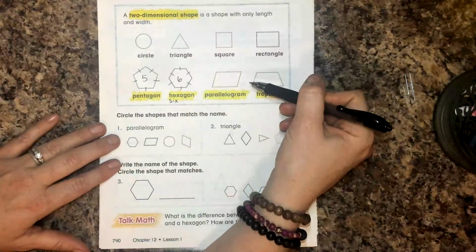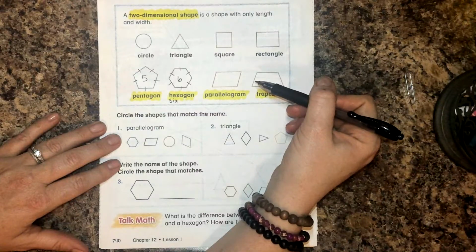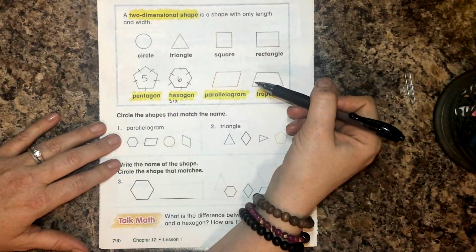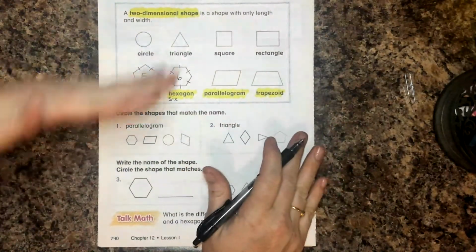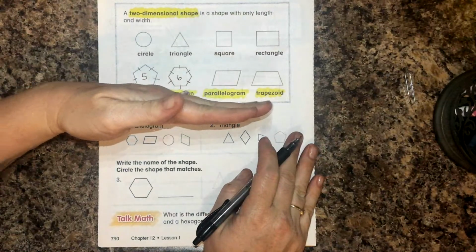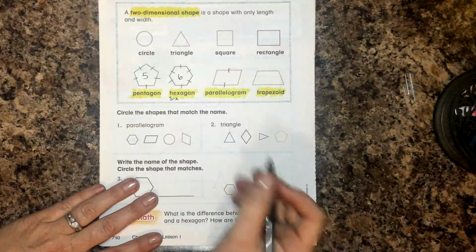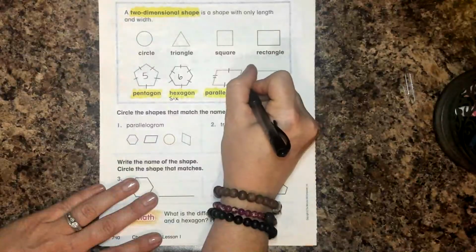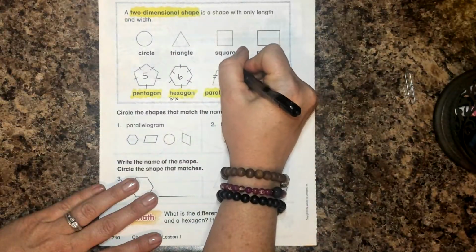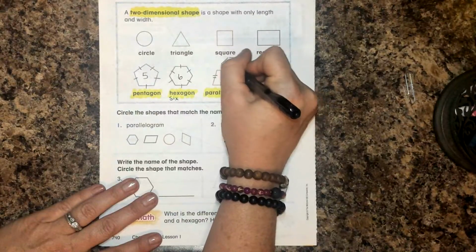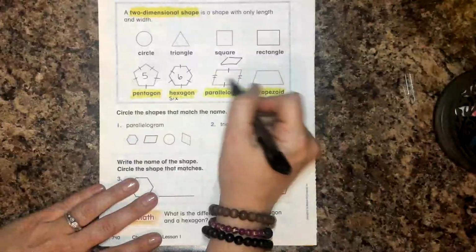Parallelogram might be one that you guys are not used to. So a parallelogram is a 4-sided figure that has 2 sets of parallel sides. So it's like a rectangle that got kind of squished, pushed down and then moved forward a little bit. So this side and this side are equal and parallel. And this side and this side are equal and parallel. So it's just like your rectangle got smushed over. So it's a 4-sided figure with 2 sets of parallel sides. Here's one set of parallel sides and another set.